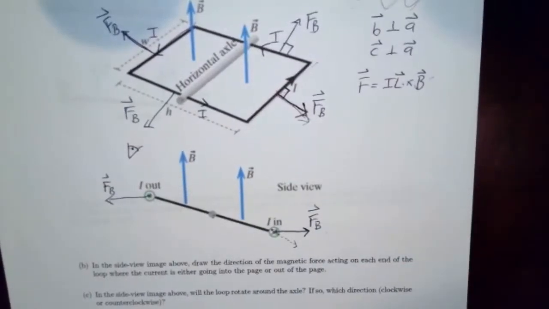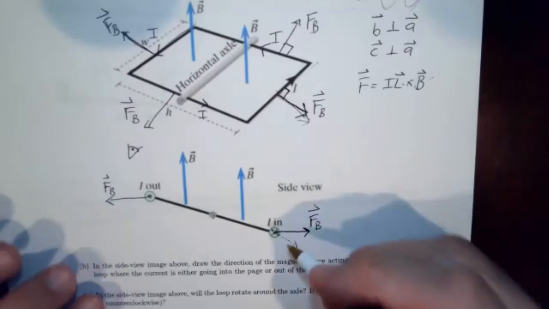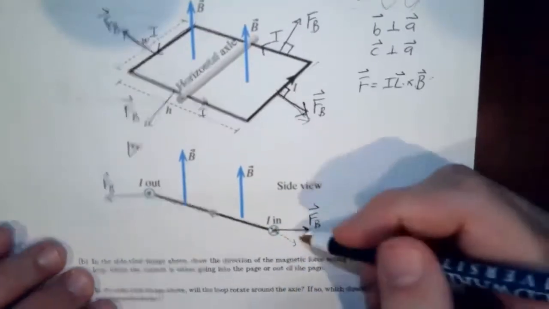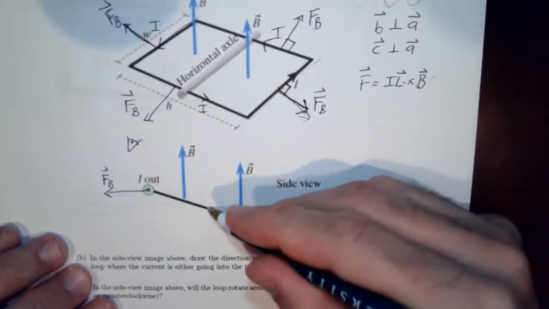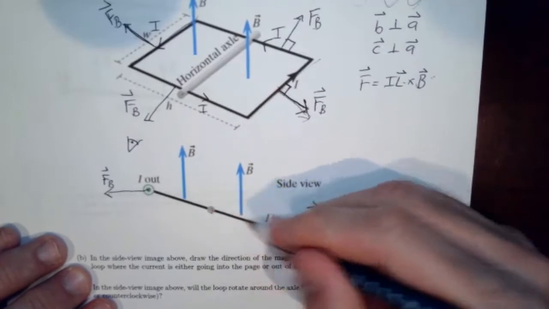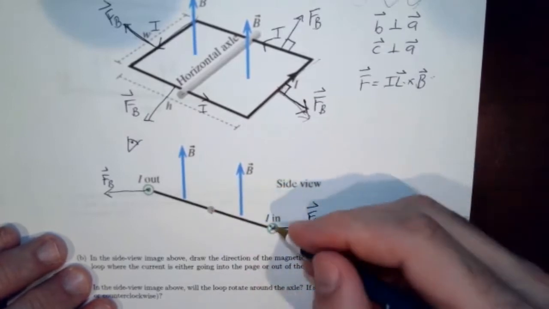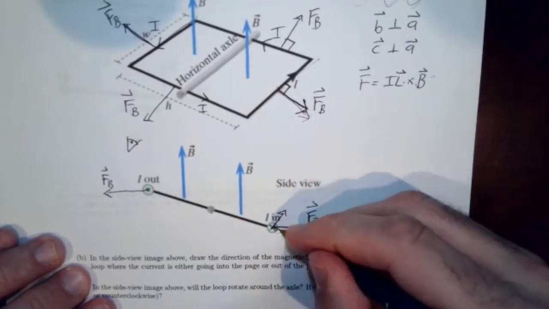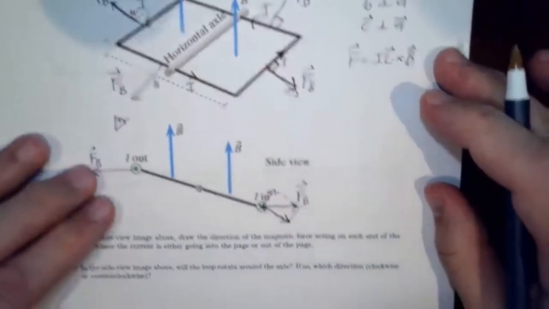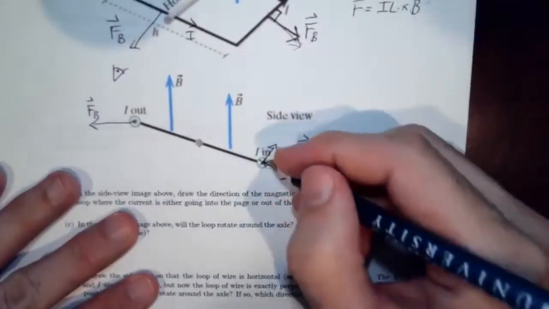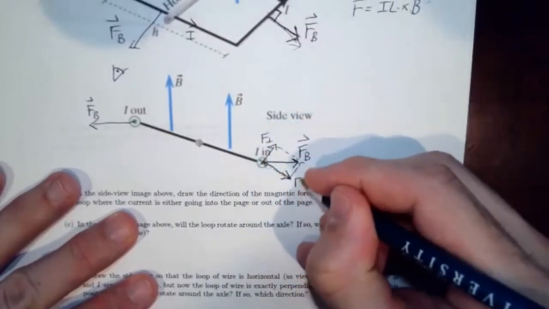How about part C? Will the loop rotate? And the answer is the loop will rotate if there's a torque around its pivot. Is there a torque around its pivot? Well, we did this last semester too. I'm going to take this force and divide it into a piece that's parallel to the axle and a piece that's perpendicular to the axle. So I'm going to draw the perpendicular. Can you see that okay? The perpendicular force and the parallel force.